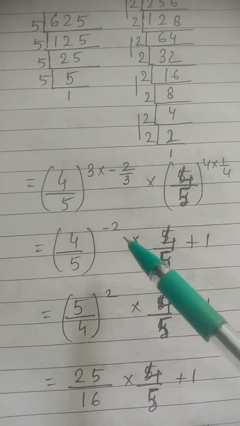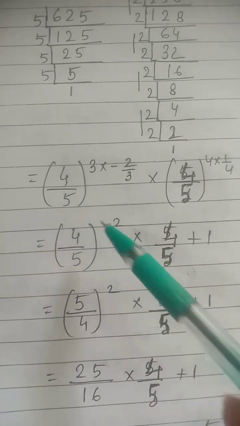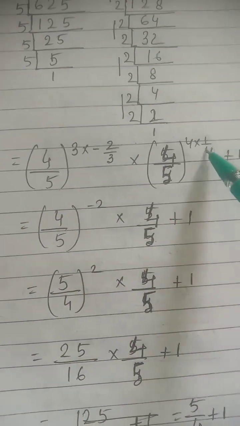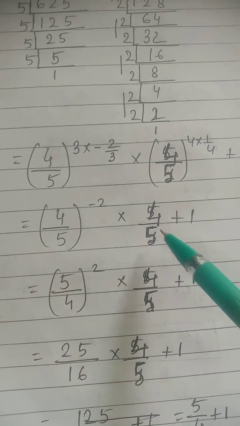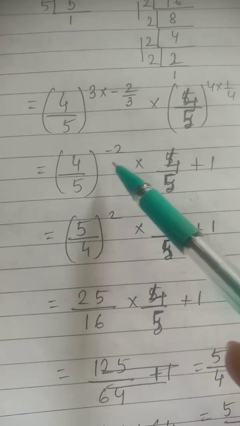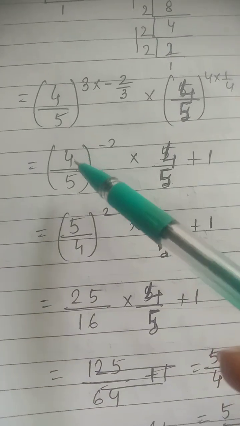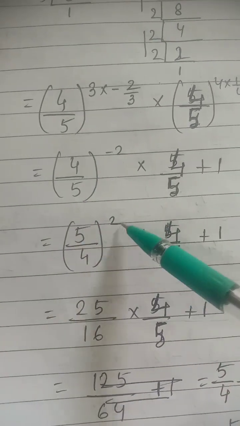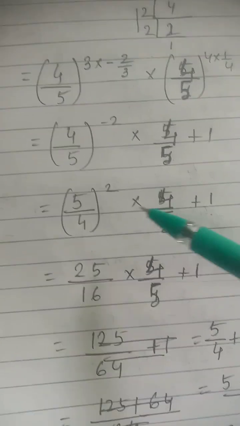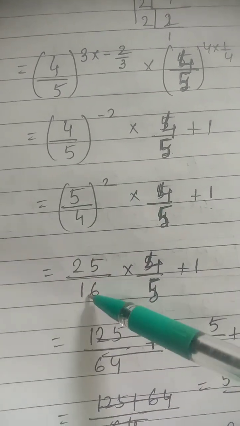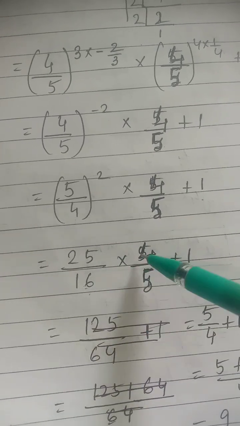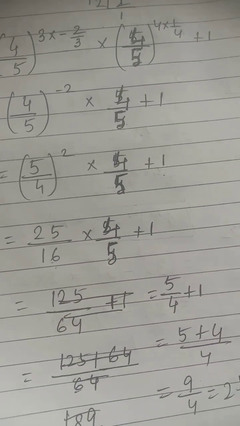Now this 3 and this 3 will be cancelled. So (4/5) to the power minus 2 into 4/5, the exponents 4 and 4 cancelled, so it is only 4/5 plus 1. Now let's make the power positive. So do the reciprocal. So it is (5/4) whole square into 4/5 plus 1. Now 5 square is 25 and 4 square is 16. So 25/16 into 4/5 plus 1.